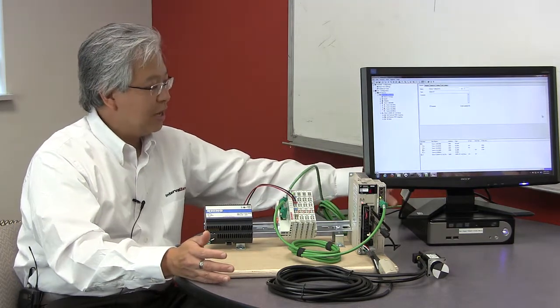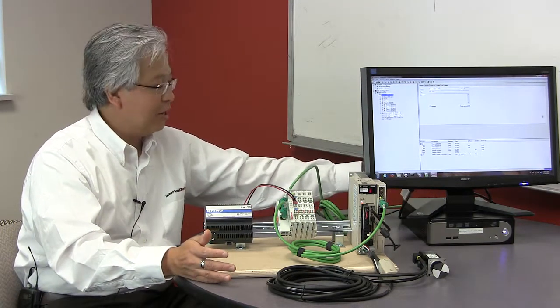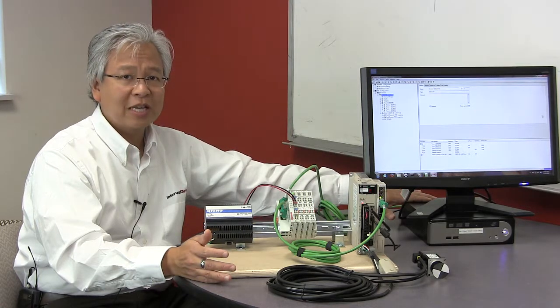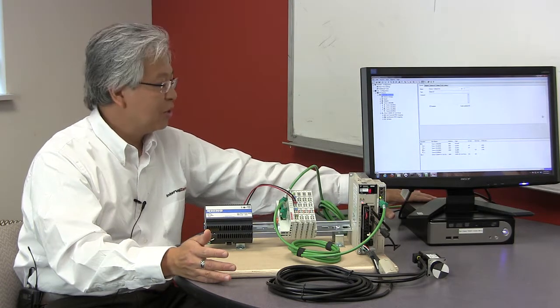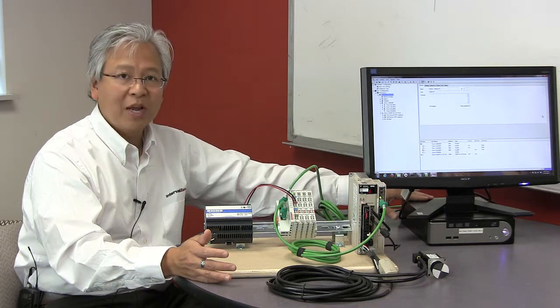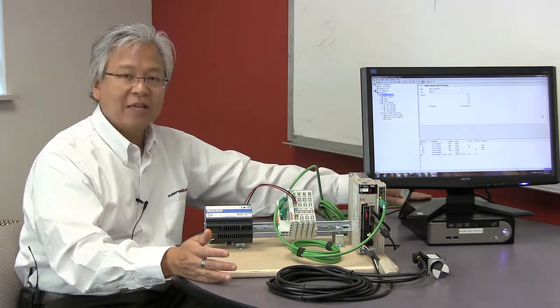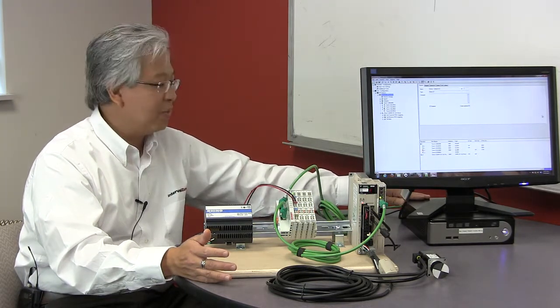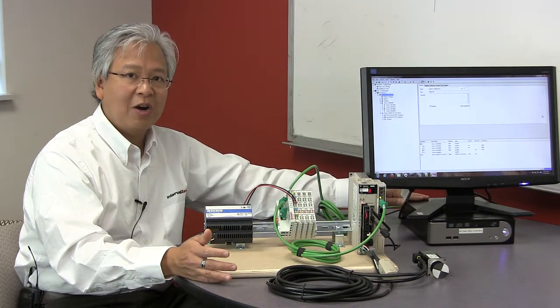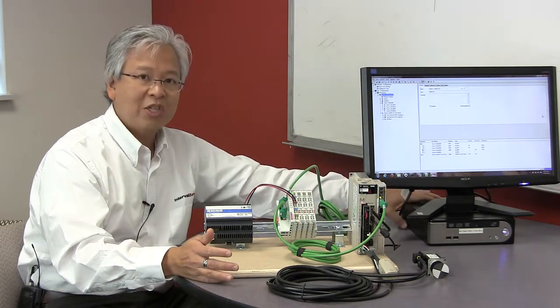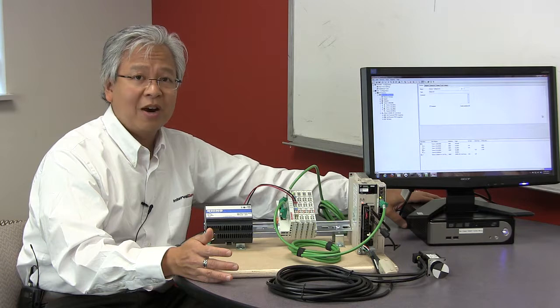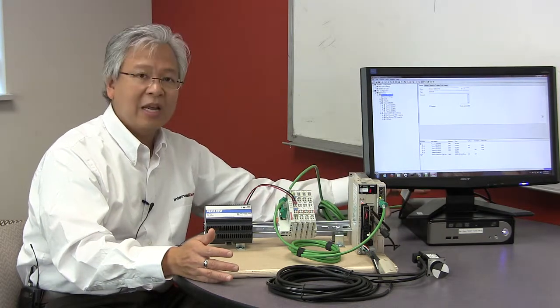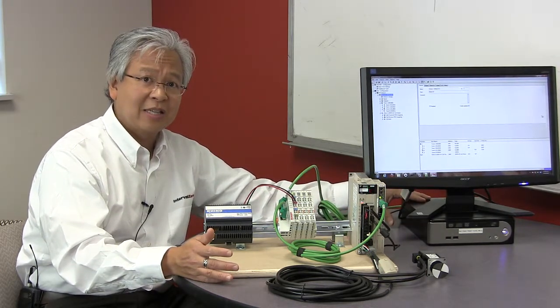Starting over here we have a standard processor. This is a multi-core x86, so it's a dual-core motherboard. One of the things about the RTX RTOS platform is it doesn't require any proprietary hardware. This is a very small chassis. There are no additional plug-in cards required. Everything is running on the x86 cores.